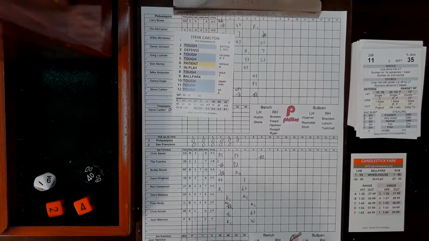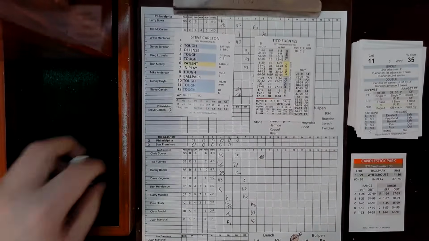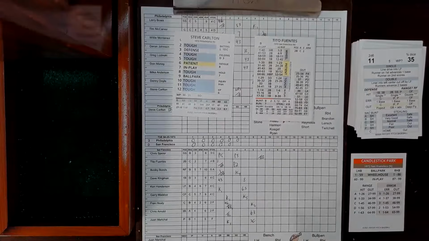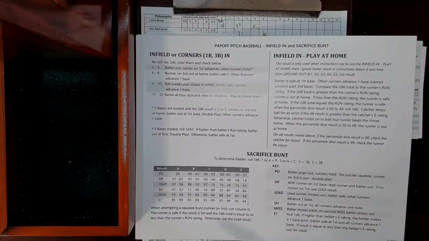Tito Fuentes, it's a B bunter. I wonder, do we dare try to bunt here? Outs are so precious, though. You hate to give up outs. He did have 12 sacrifice bunts, though. Man, that's a tough call. I might have to. I don't use it, and you know me on my replays. I really don't like to bunt. I really, really don't.